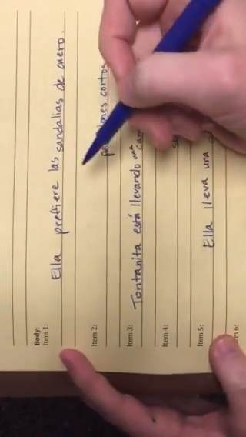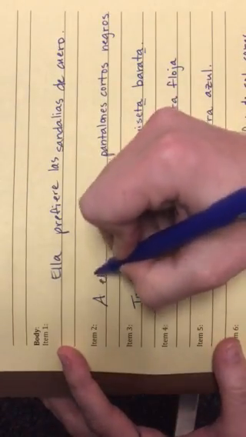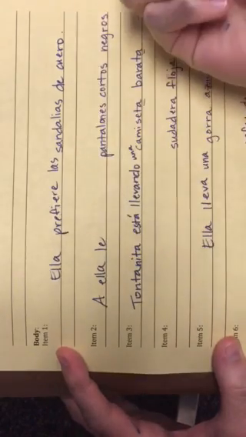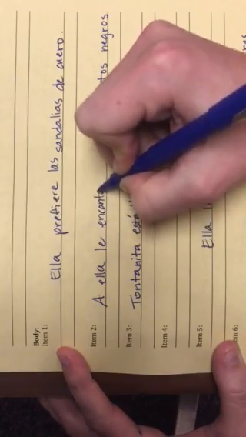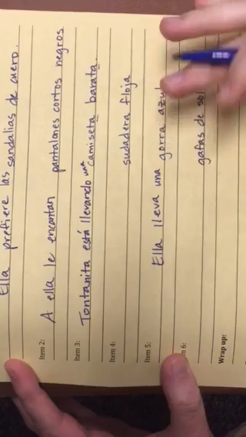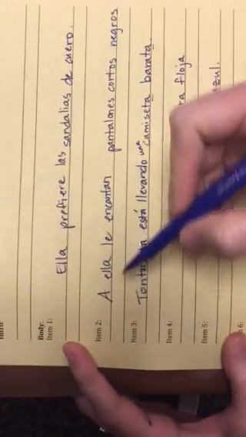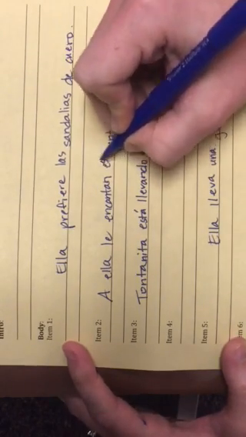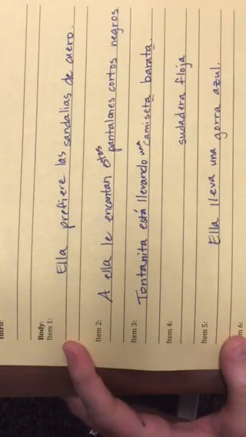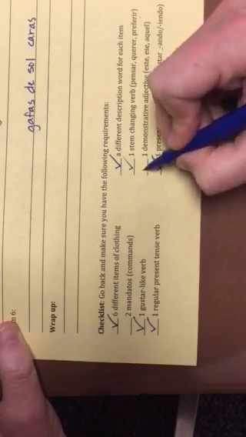this or that or those. So I'm going to work on my gustar verb. For ella, we would say something like, a ella le, and then I'm going to use the word encantan. I'm also going to fit in, so with that I can mark off my gustar-like verb. I'm also going to fit in my demonstrative adjective here. So I'm going to say, she loves these shorts. So I'm going to say, estos pantalones cortos. I can go down here and check that off.